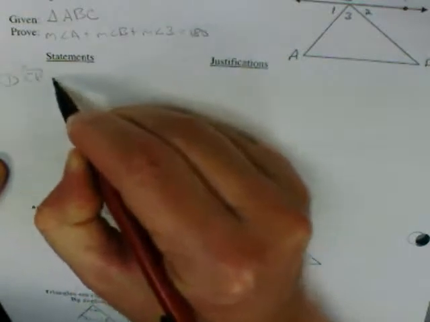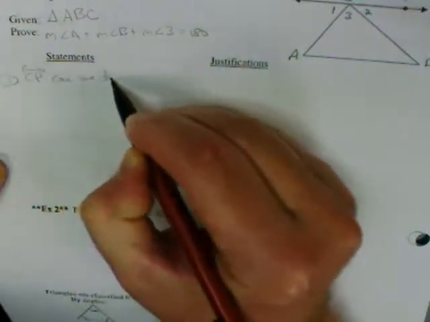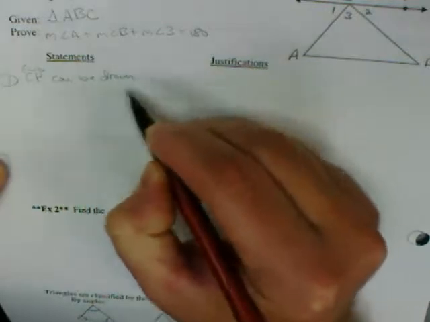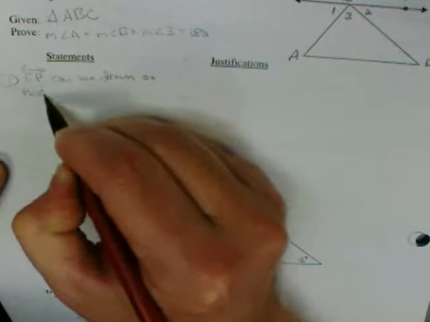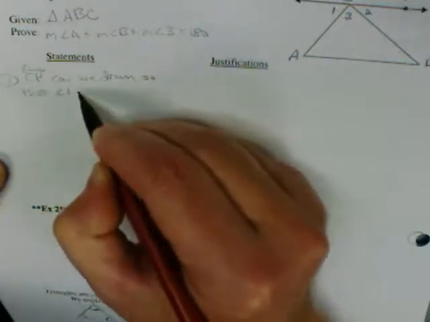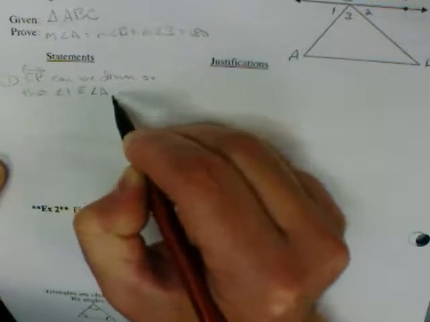Alright, and here we go. I know most of our proofs start off with what is given. This is one of those rare cases that's not going to start off that way. We're going to say line CP can be drawn so that angle 1 is congruent to angle A. Right, so we're talking about line CP here. We're saying we could have picked any angle whatsoever to draw that particular line. We're picking to draw it right at the spot where angle 1 and angle A are the same measure.